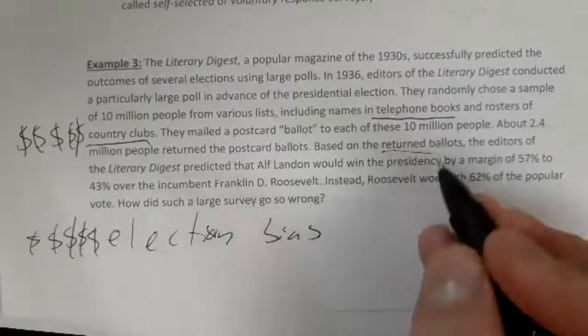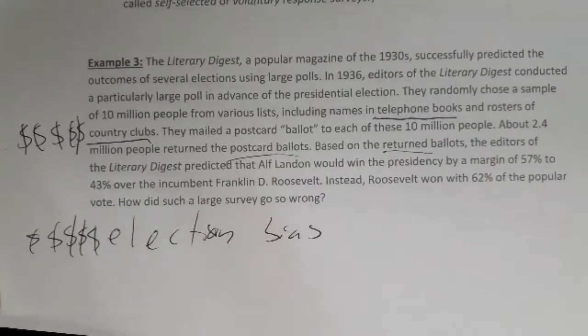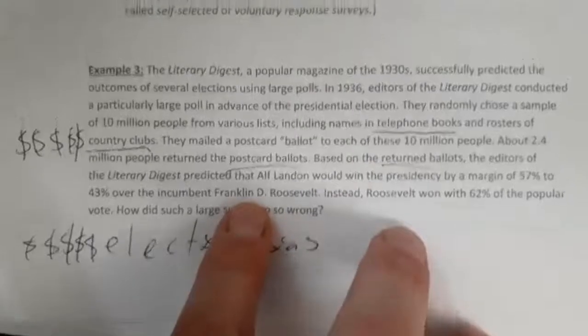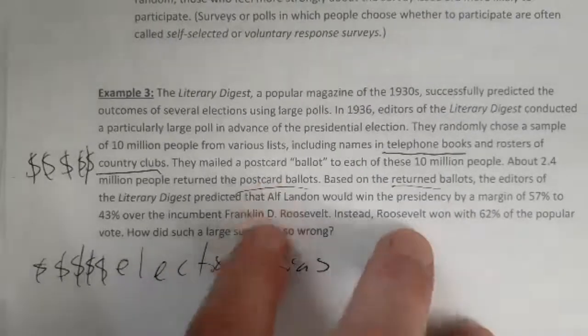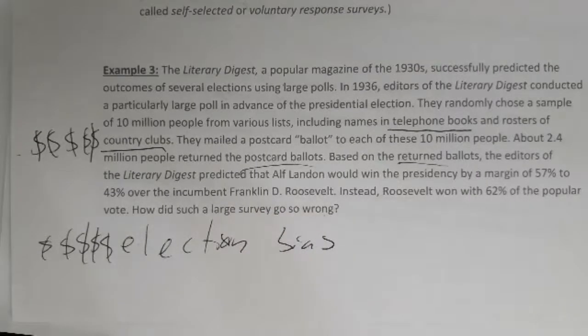is this keyword. We did mail ballots. We did postcards. We're mailing postcards. We're only getting people that want to return the thing. Only the people that feel passionate about this election are probably going to end up answering this and sending it back and wanting their opinion known, right? So people that are more apathetic of the election probably aren't going to care.